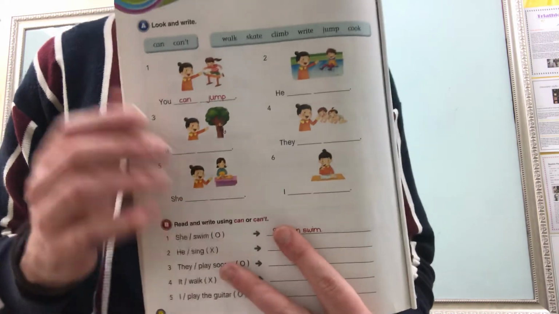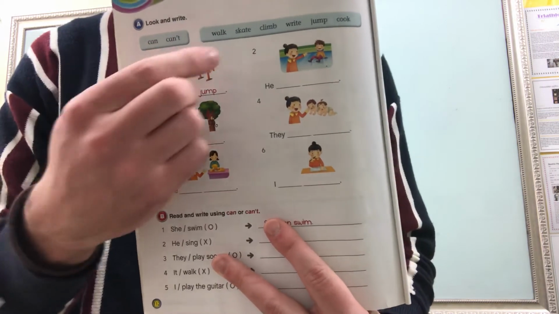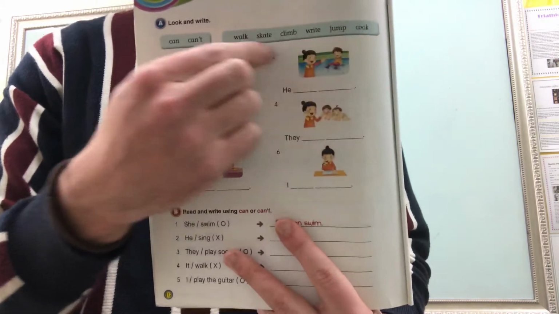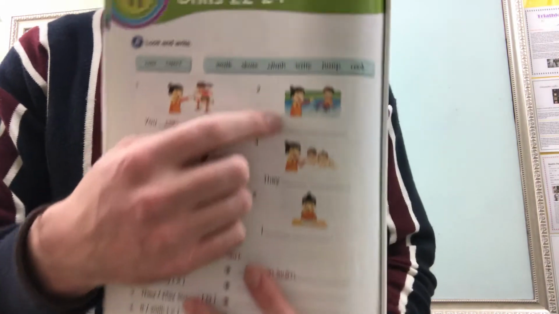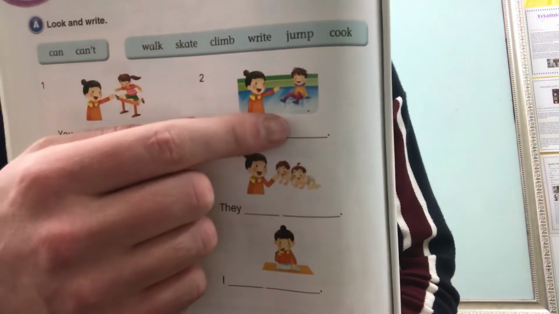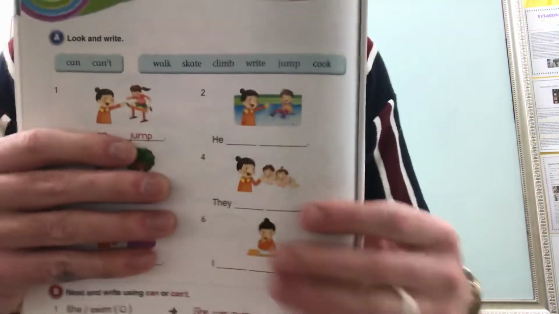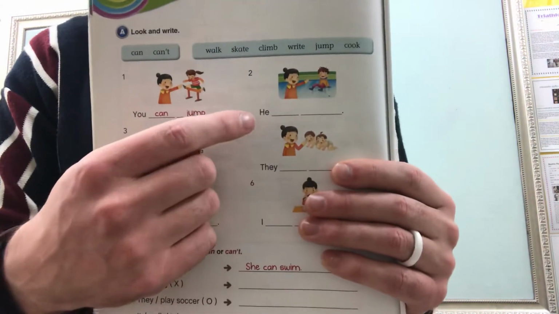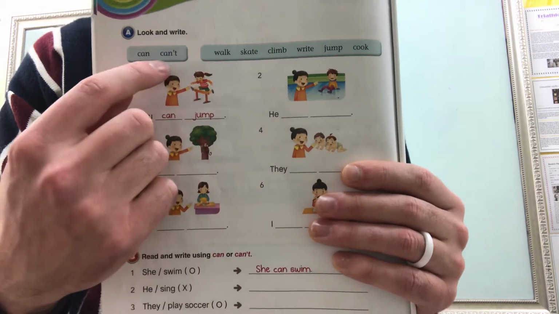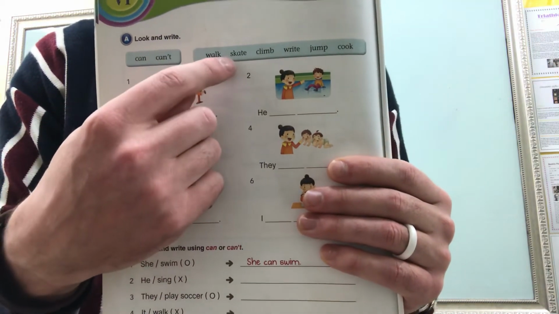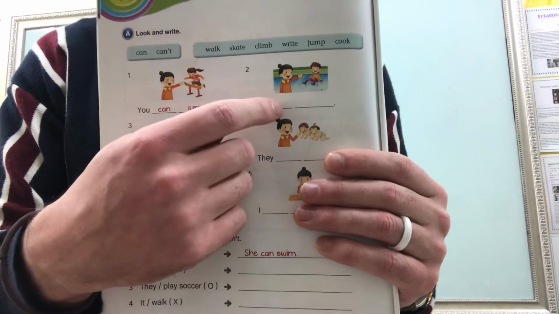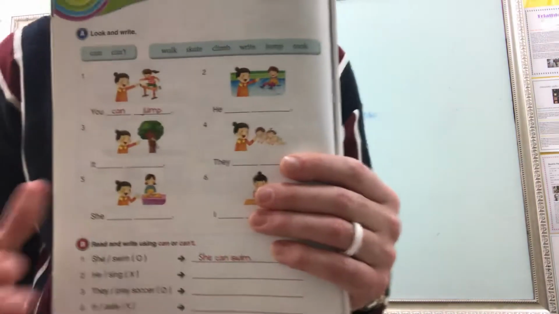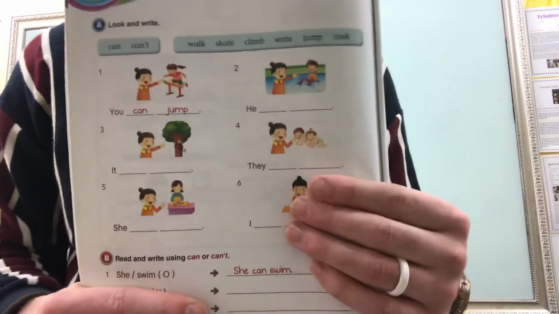Okay? So we're going to be doing the can or the can't, and then you have to put in the action that they're doing. So if we look at number 2, he looks like he is trying to skate, but he can't because he's sitting down. So we're going to say, he can't skate. That is the answer for number 2.